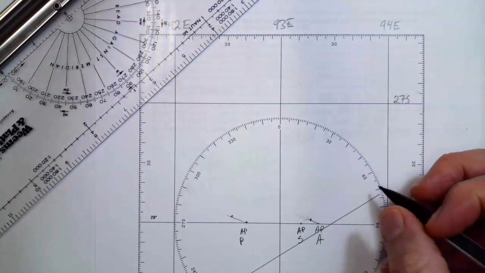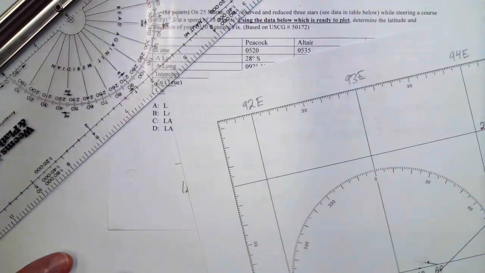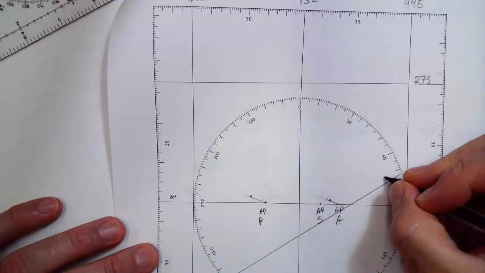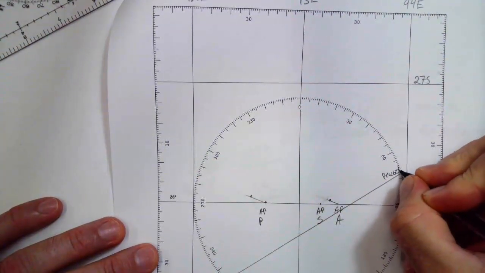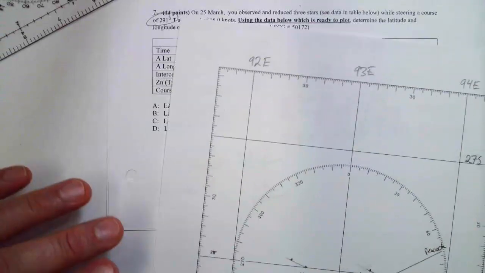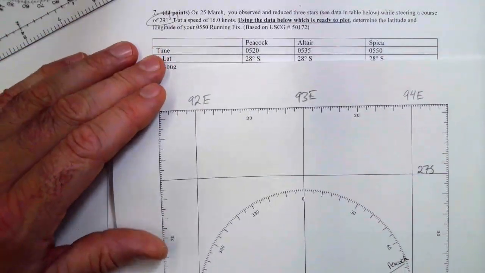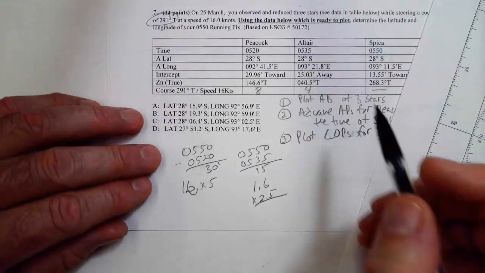So this is going to be, what was it, Peacock? Yeah, Peacock. And that's the Peacock line advanced to 0550. Okay, great.